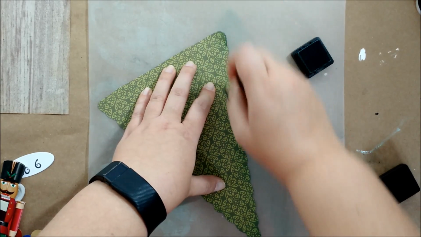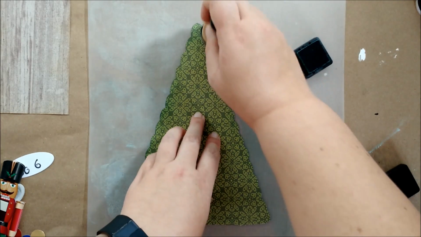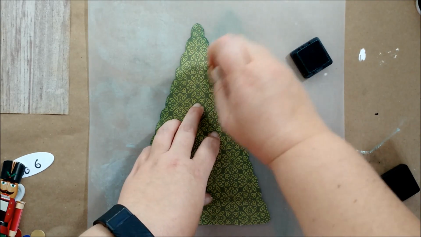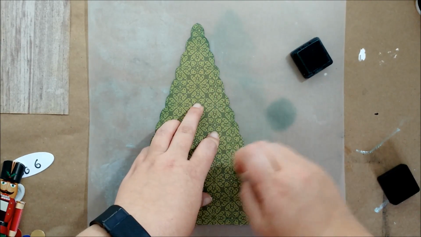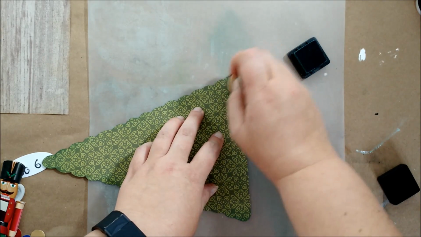With this ink blending, I've heard less is more. Go back to your pad more often, and use a light hand. Blend gently. So that's what I'm trying to do.